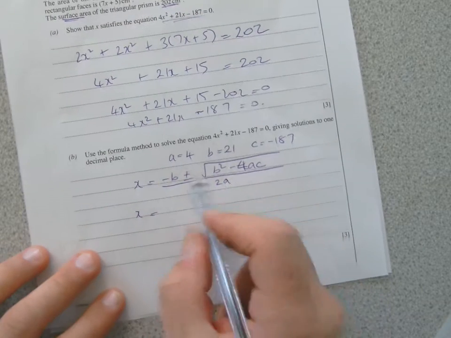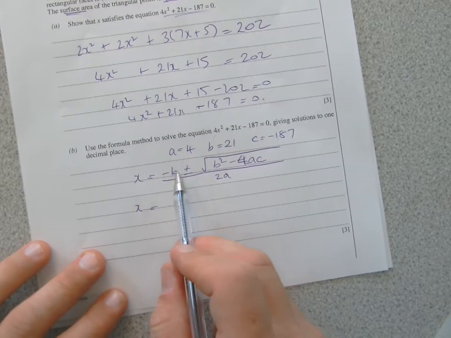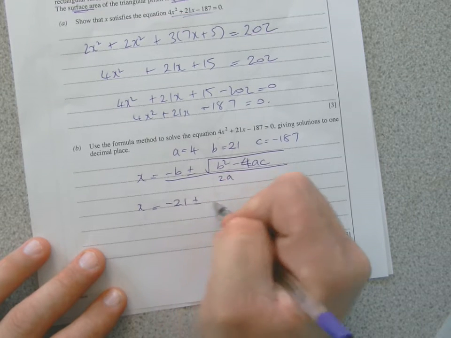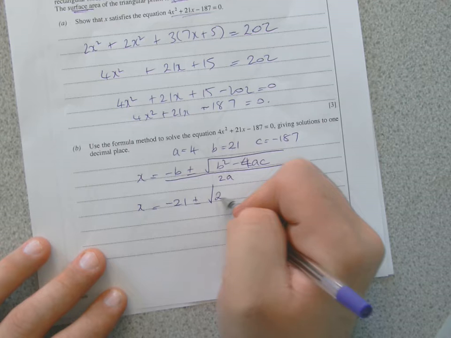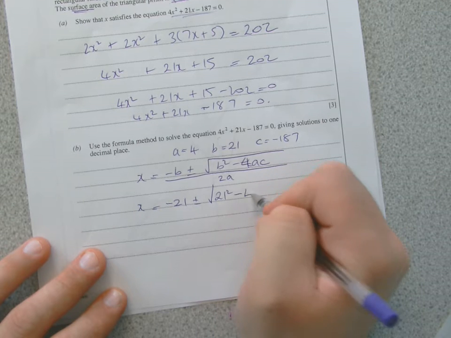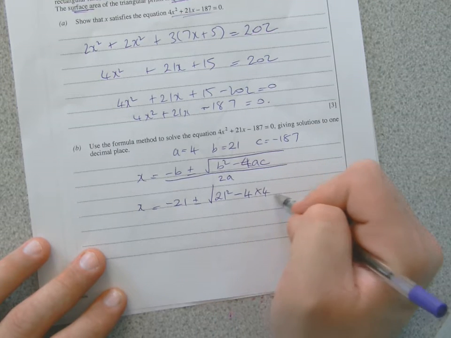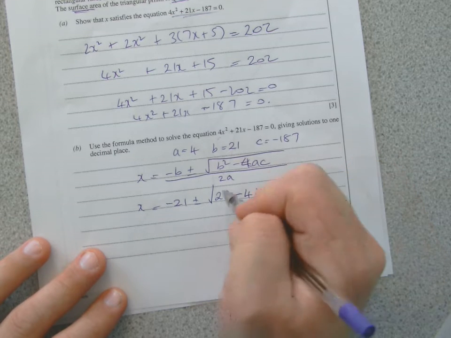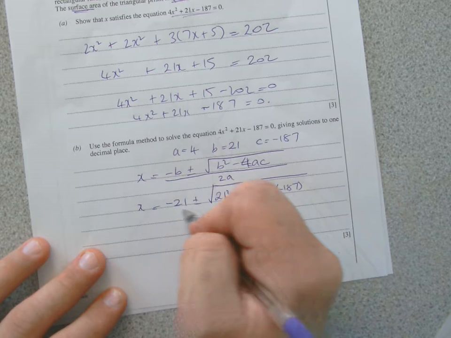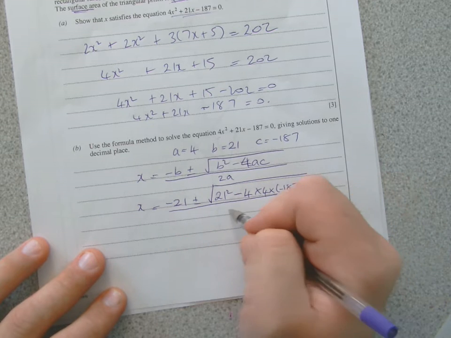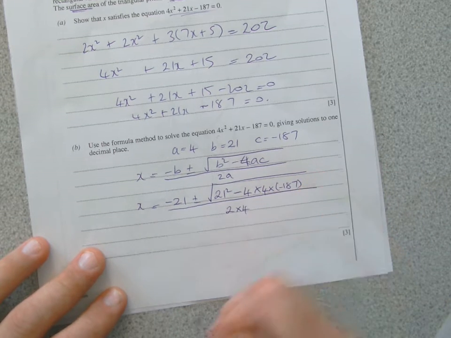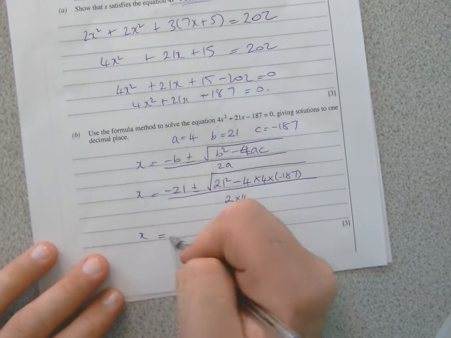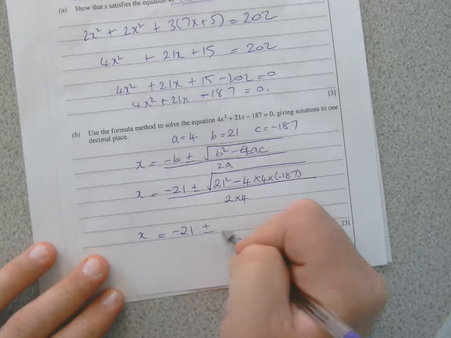x will equal, what have we got? Minus b, which is minus 21, plus or minus the square root of b squared, so that's 21 squared, take away 4 times a, which is 4, times c. Now, I put that in a bracket because it's negative. All over then, the whole thing's got to be over 2 times a, 2 times 4. Remember with this, don't do it all in one go. Minus 21 plus or minus square root.